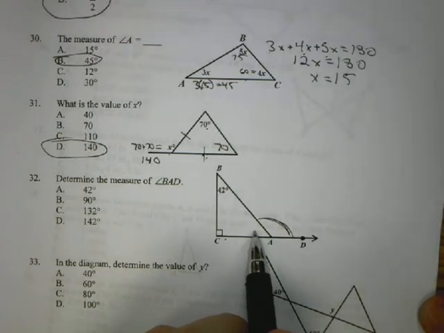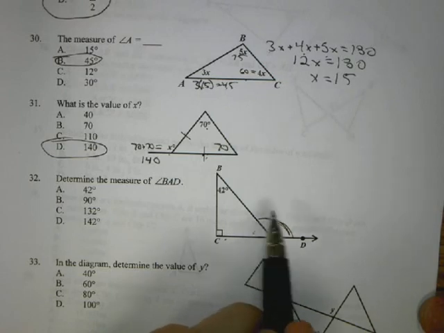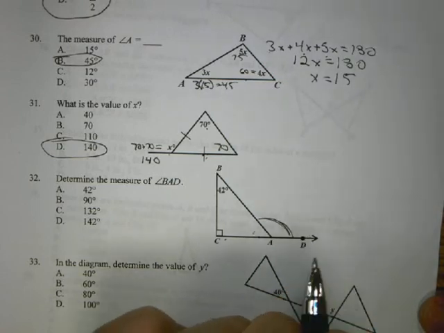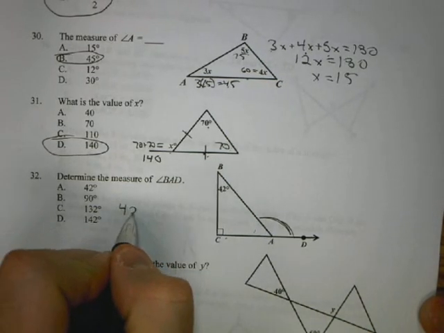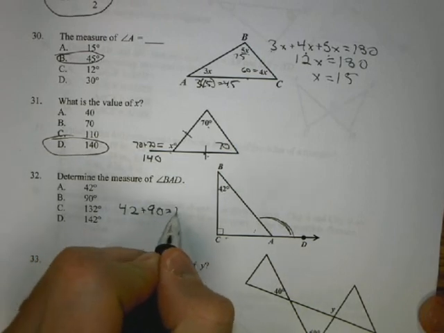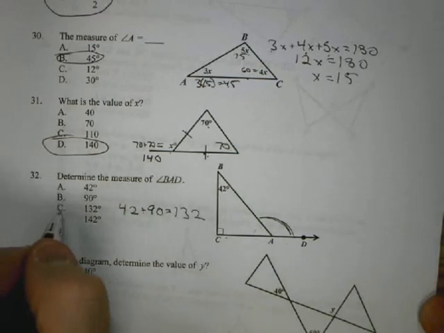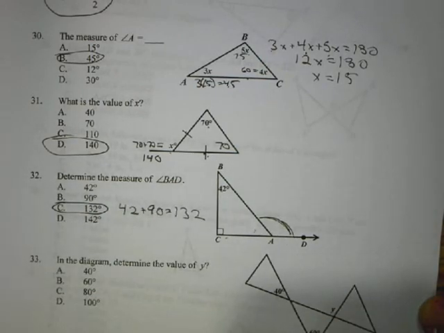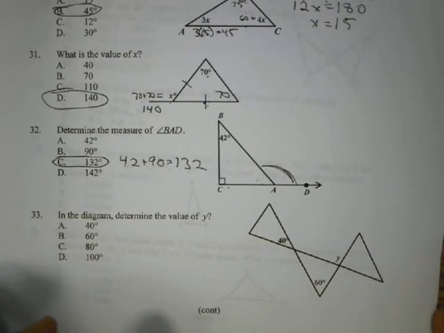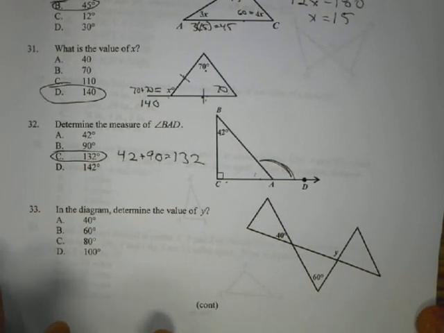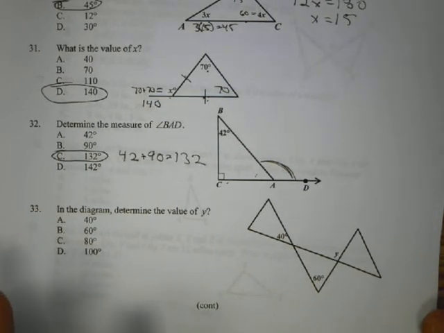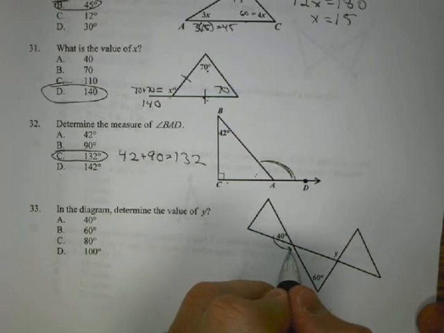32 is the same idea. I need BAD, my outside angle. I could go the long way here, do 42 and 90, add them together, subtract from 180 to find the interior angle right here. Then subtract that from 180 to find the outside. But again, the exterior angle is equal to the two non-adjacent interior angles, or 42 and 90, which is 132. That is answer C.